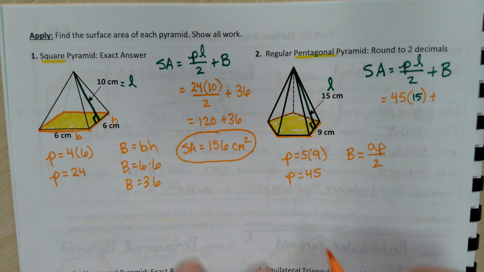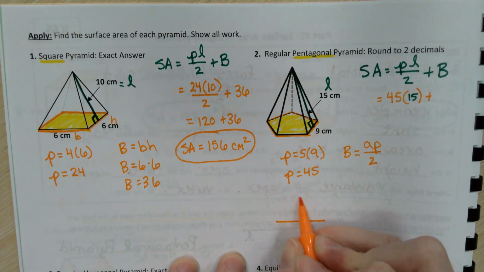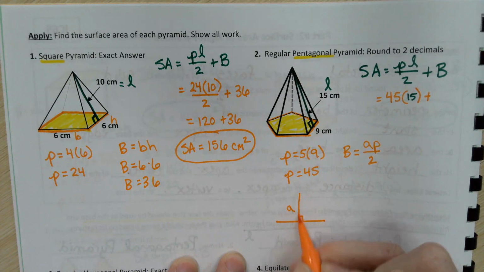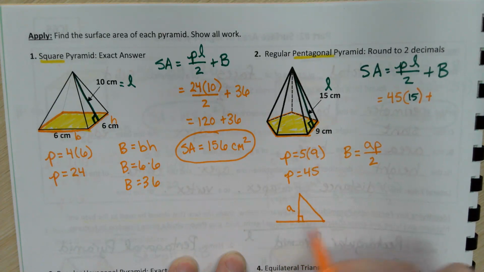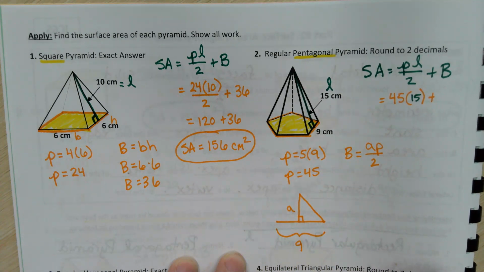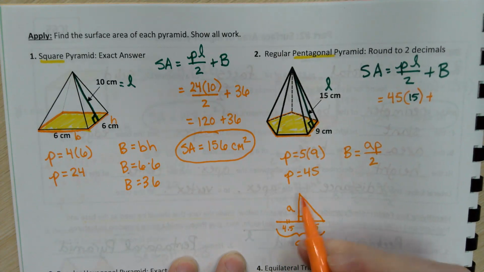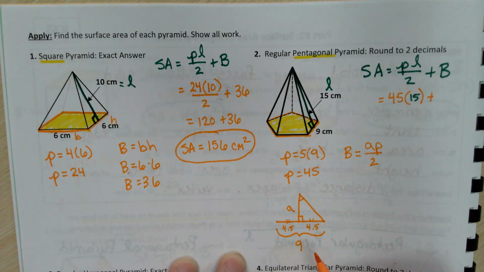So I'm going to need to pop out to the side here and work on a pentagon problem, which means the apothem is that vertical segment. We know that this whole side is 9 from the picture, and we know that it gets split in half. So we're going to have 4.5 and 4.5. We need that angle at the top to help us find the missing apothem value.